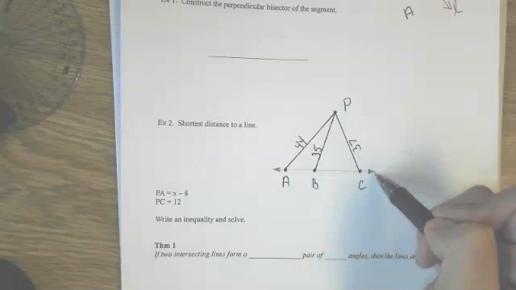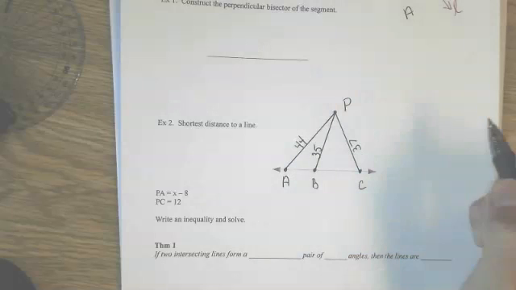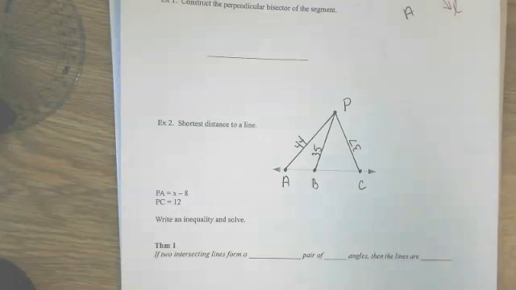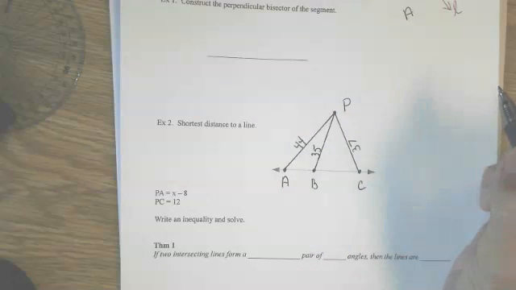Well, then it would be more towards B. So I need a better spot than the middle of B and C. The midpoint of A and C? Maybe not. The midpoint of the line? No, it has nothing to do with midpoint. Depends where P is at.